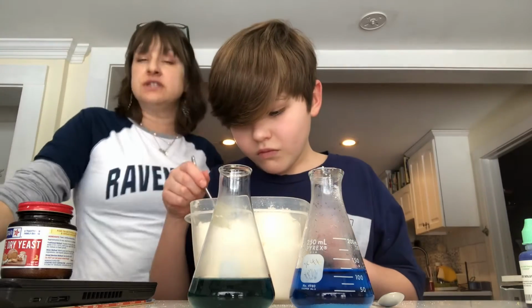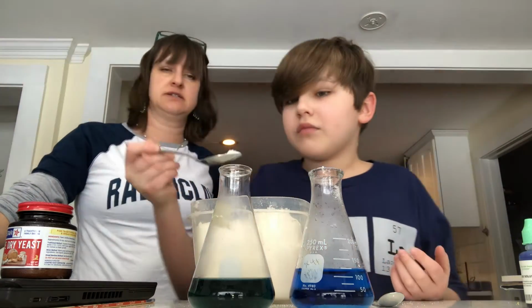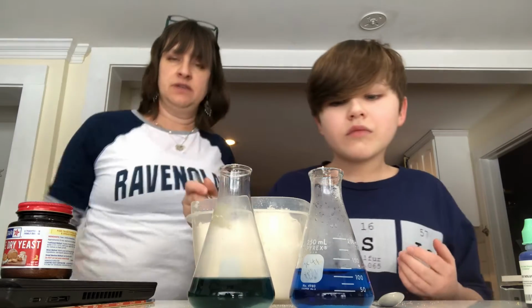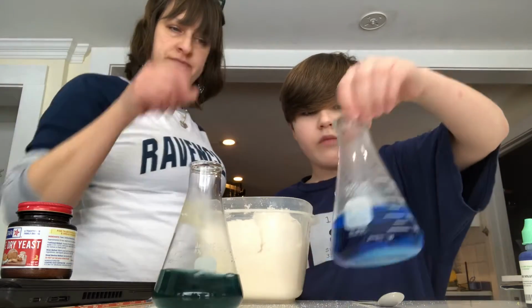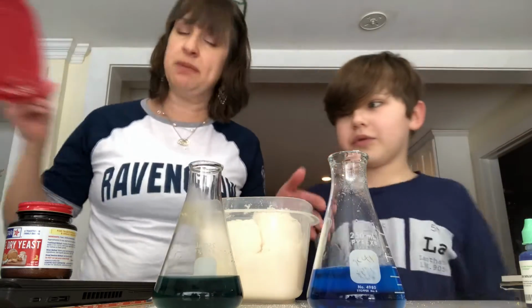So, in order for cellular respiration to occur, we've got to add some sugar into the solution. Perfect. Dump it in. So I'm just going to give each one a swirl. All right, and now here's where we're going to take our beginning observations.